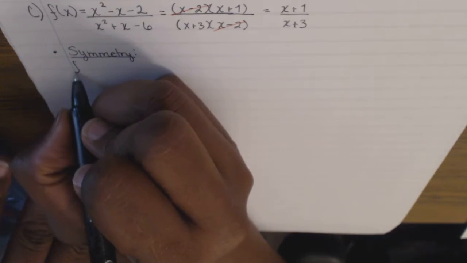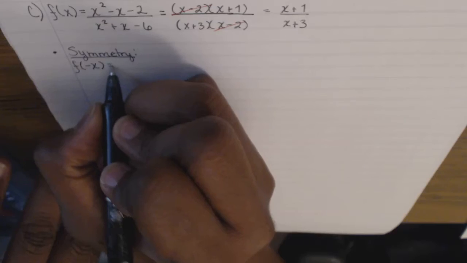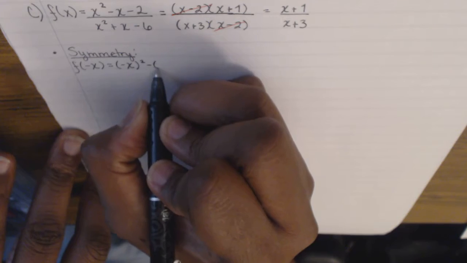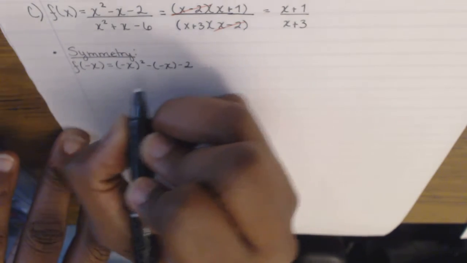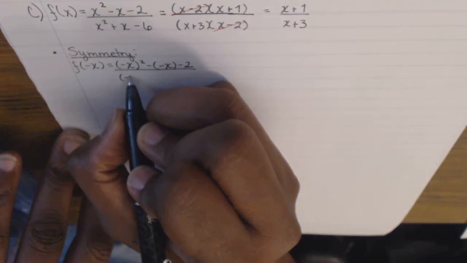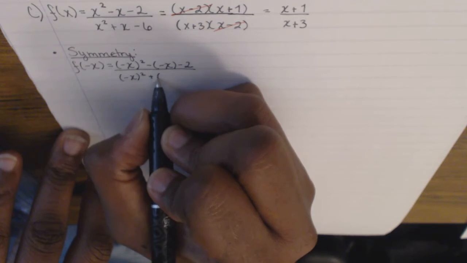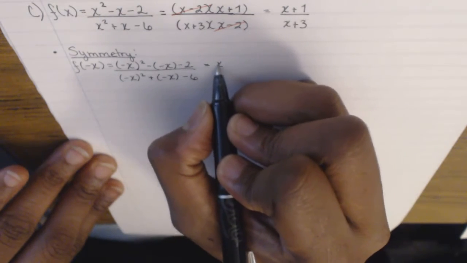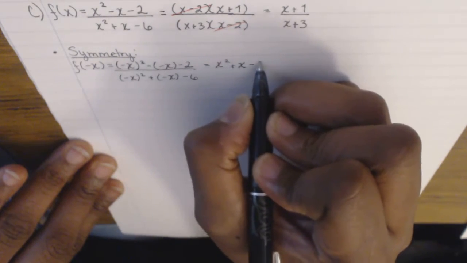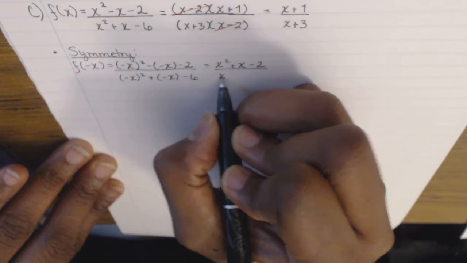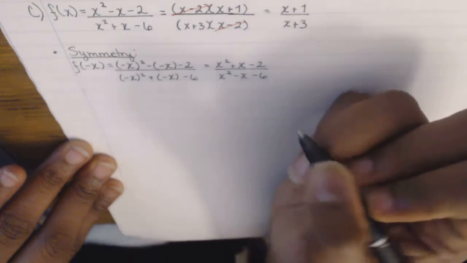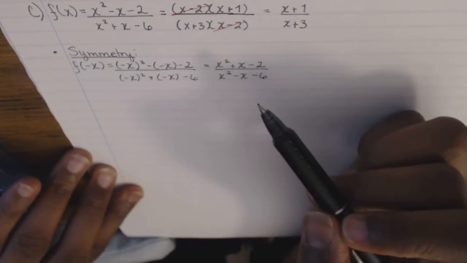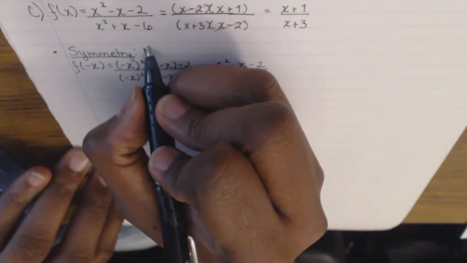To find symmetry, I will plug in f of negative x. So the opposite of x, quantity squared, minus the opposite of x, minus 2, over the opposite of x, quantity squared, plus the opposite of x, minus 6. This gives me x squared plus x minus 2 over x squared minus x minus 6. This is not the original function, nor are all my signs changed, so I have no symmetry.